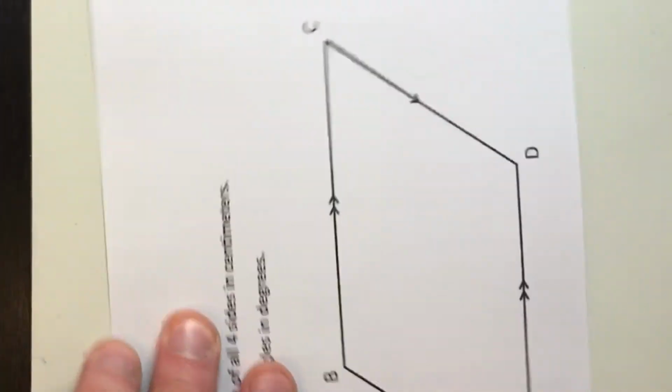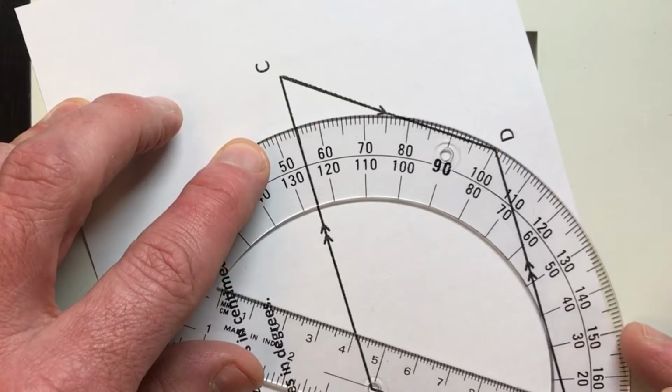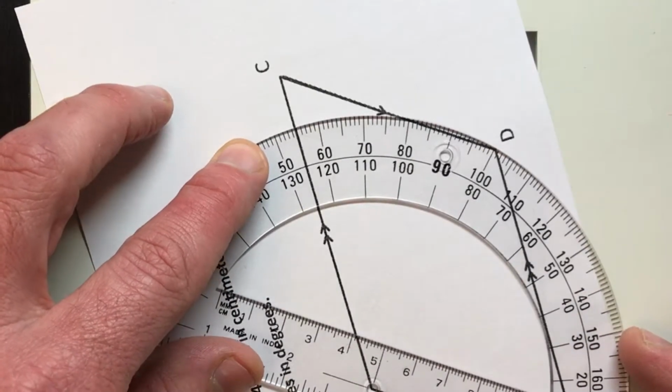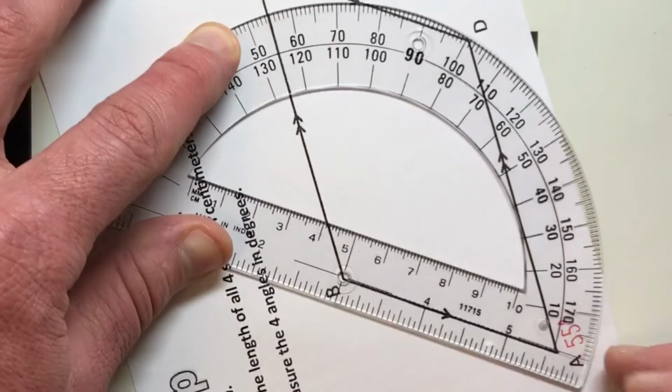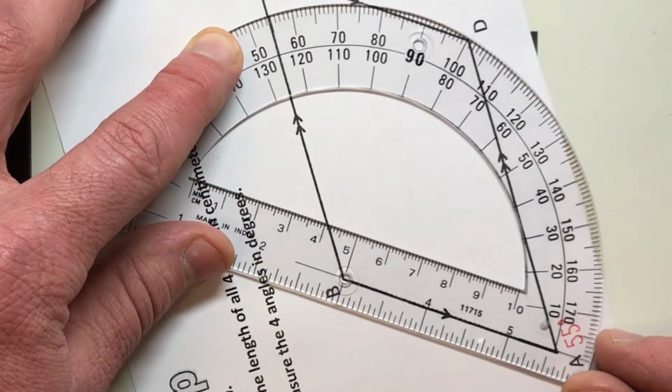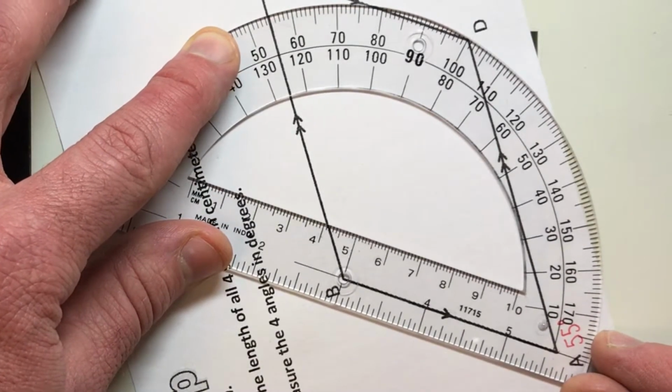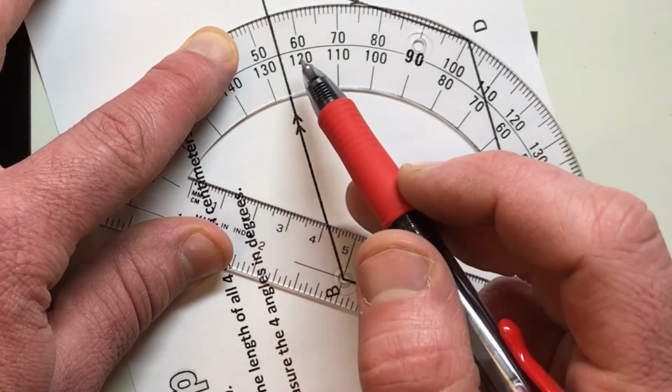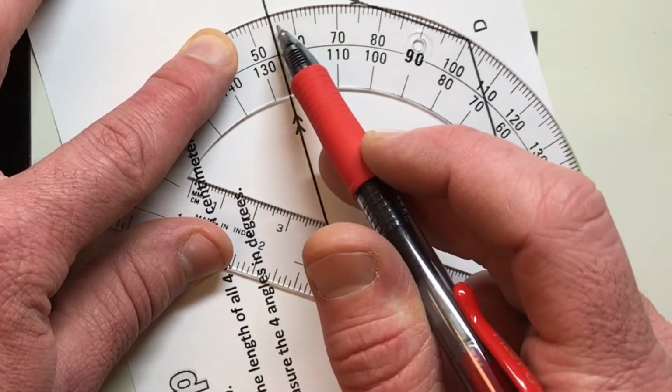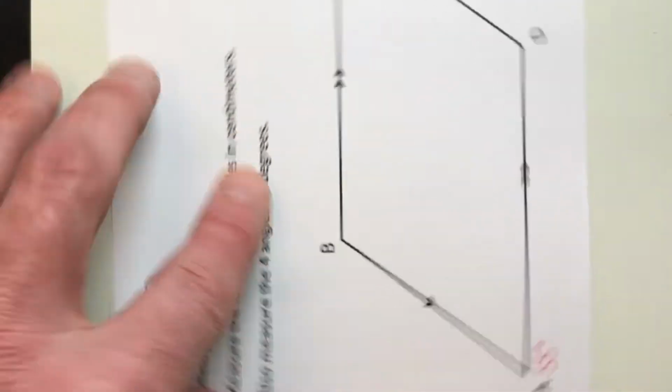All right, let's measure angle B. So I'm going to go dot to dot, line to line. Now this is an obtuse angle, so I know I'm looking at the bigger numbers. So it's like right between 120 and 130, about 125.